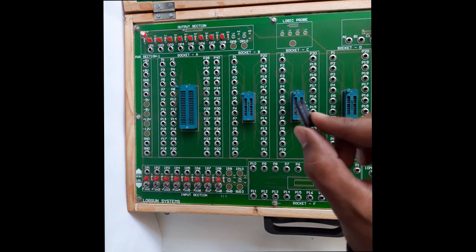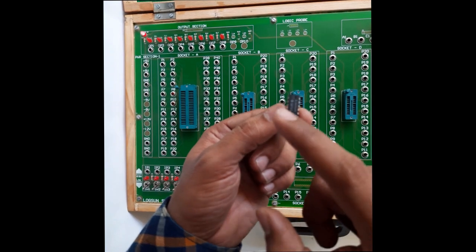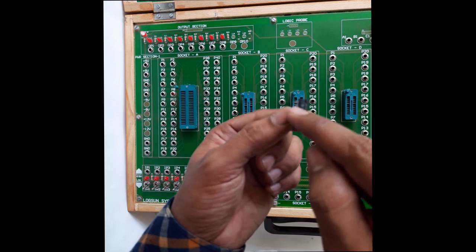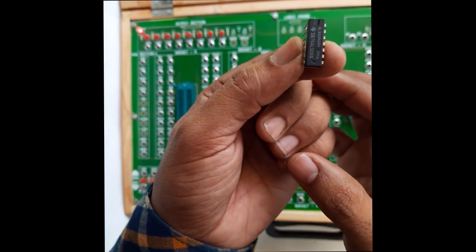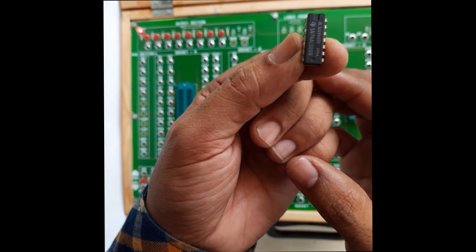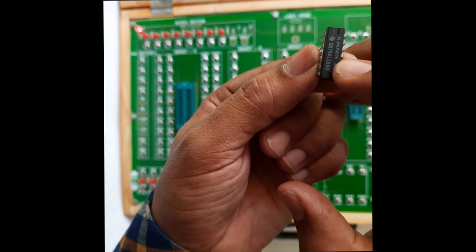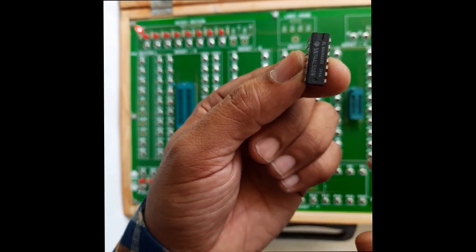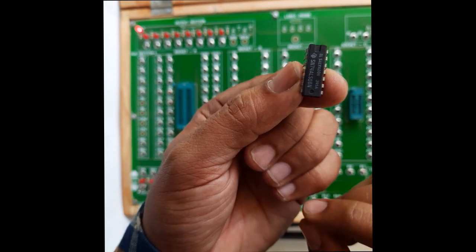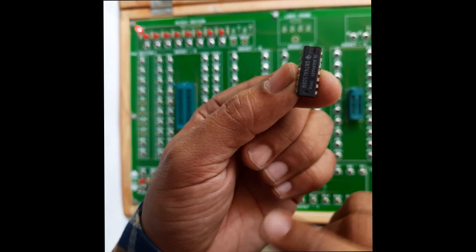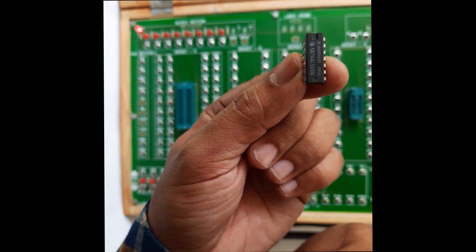Now on each IC there is a U notation given. From that U notation you can observe, here you can easily see 08. Here you can note 74LS08. Whatever ICs we are using in these practical sessions, all of them are TTL-based ICs. Okay, so this is 7408. We can easily say that this is an AND gate.